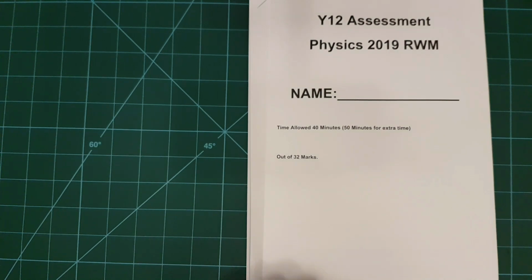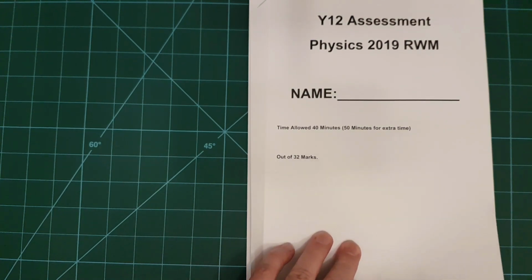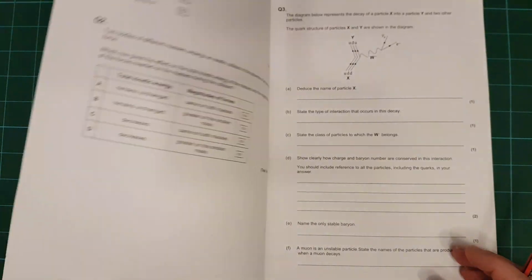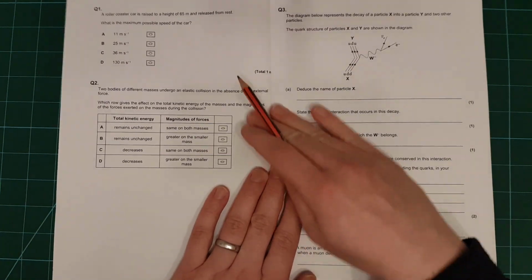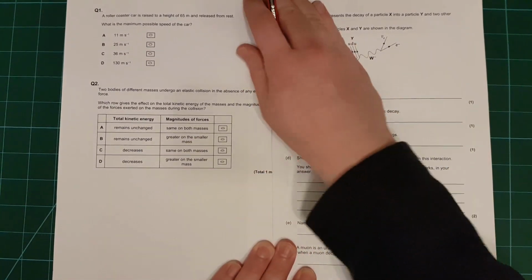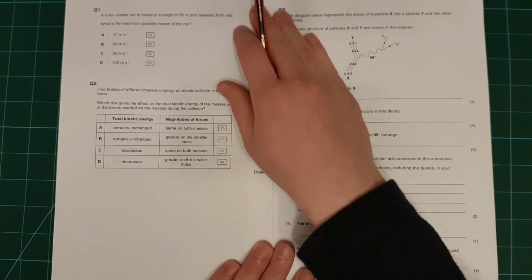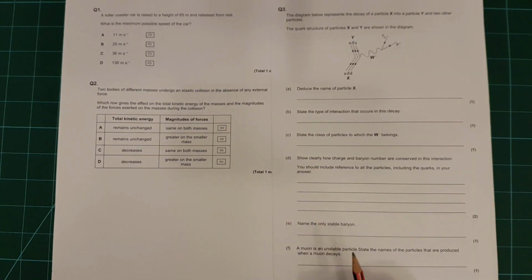I'm going to be doing the Year 12 assessment paper here, 2019. I've got to apologise in advance, I don't have all my stuff here, so my lighting is pretty poor, so hopefully you'll be able to see this.